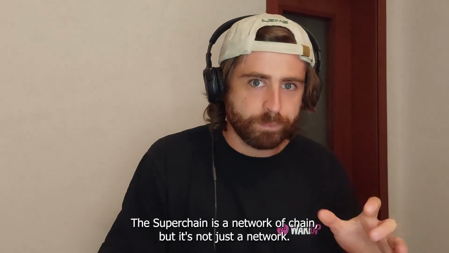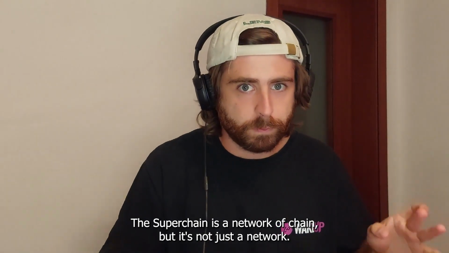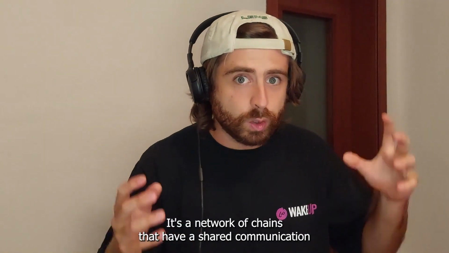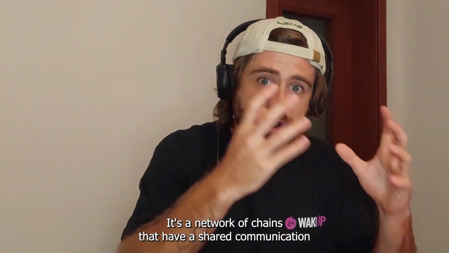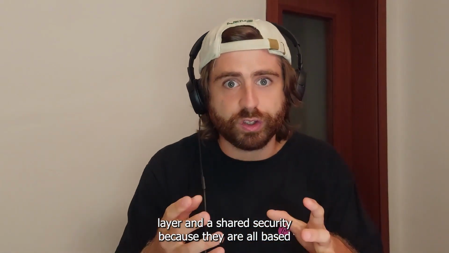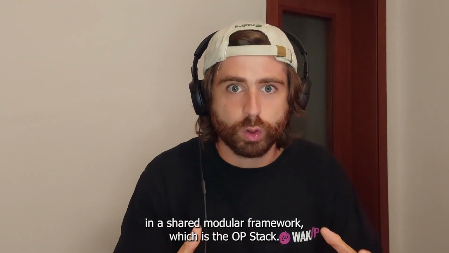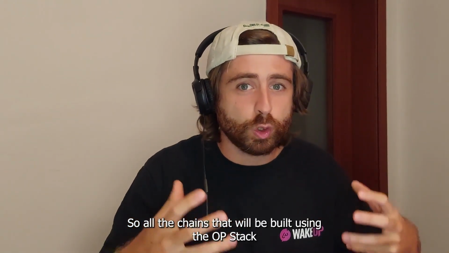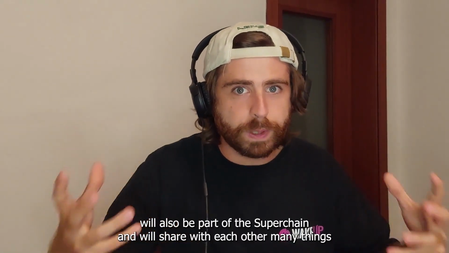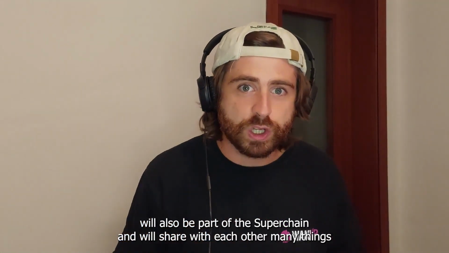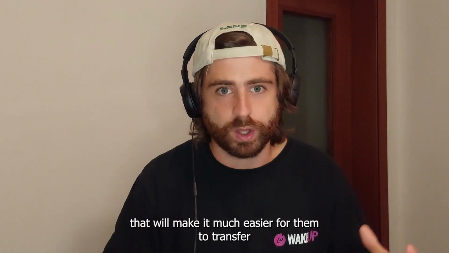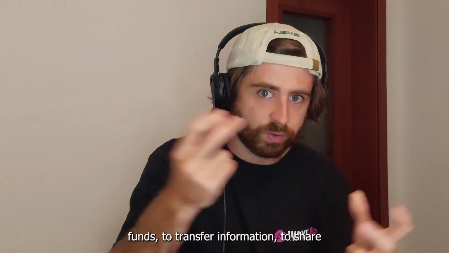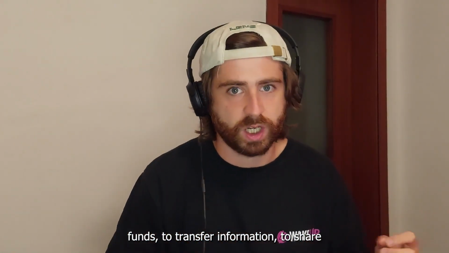The superchain is a network of chains, but it's not just a network, it's a network of chains that have a shared communication layer and shared security, because they are all based on a shared modular framework, which is the OP stack. So all the chains that will be built using the OP stack will also be part of the superchain and will share with each other many things that will make it much easier for them to transfer funds, to transfer information, to share everything.